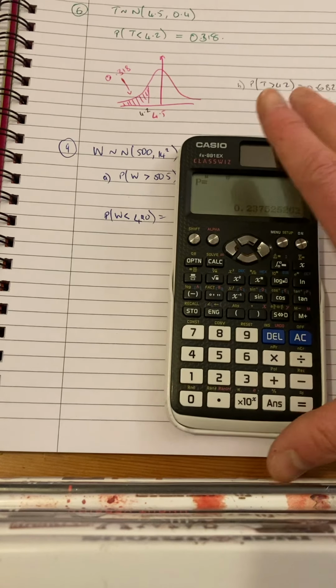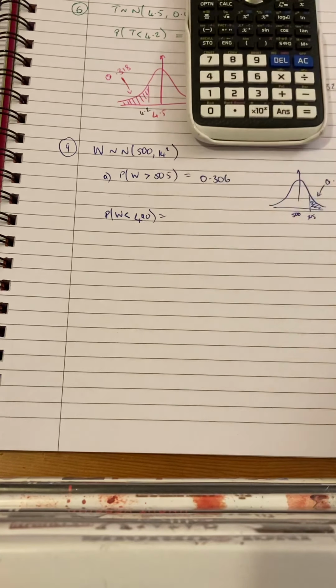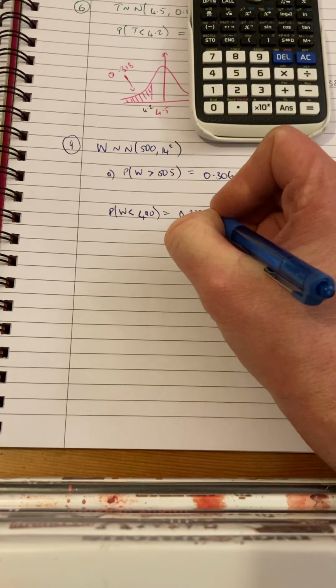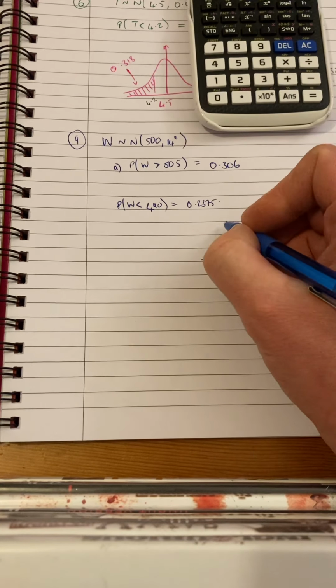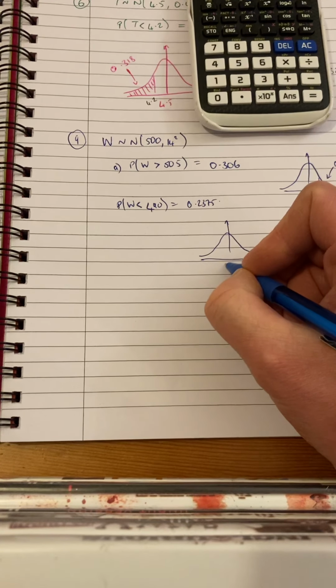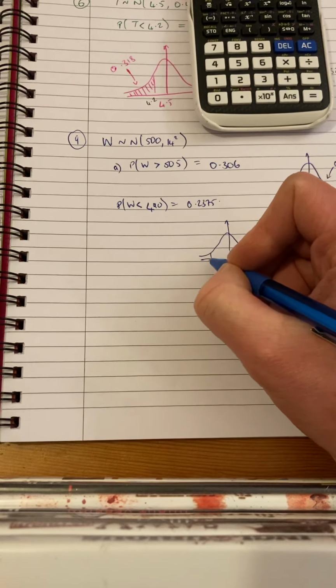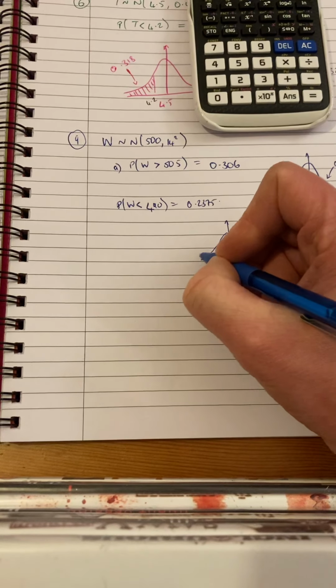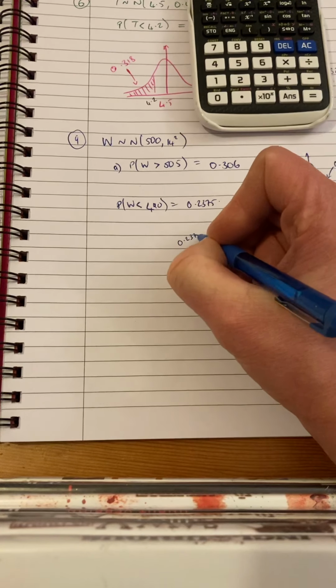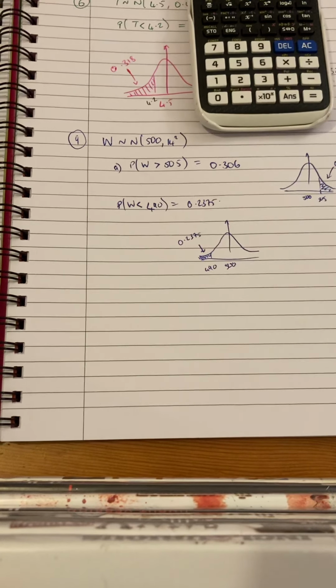Same sigma and mu, and it's 0.2375. Once again, just a little diagram to illustrate. They're not very good, my diagrams, but they do the job. There's my answers.